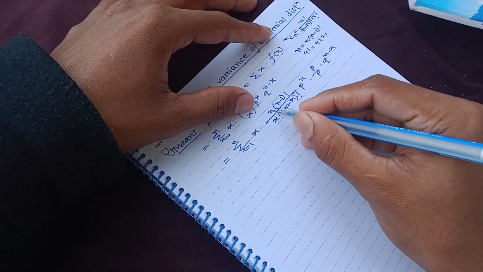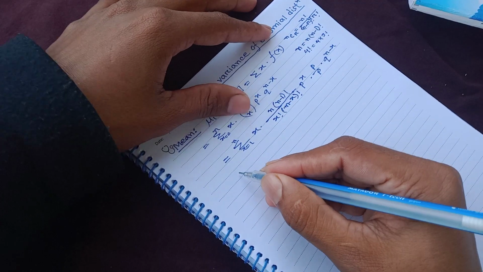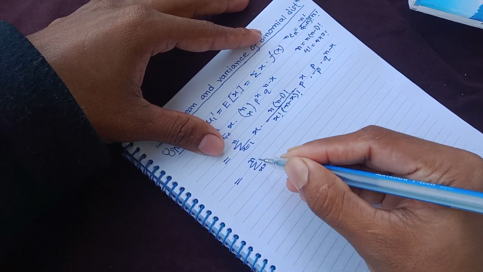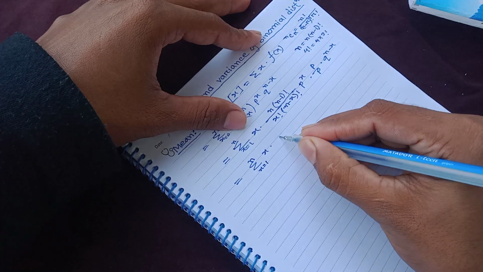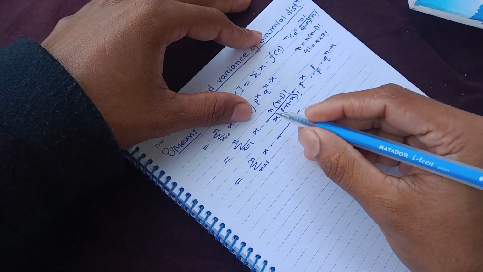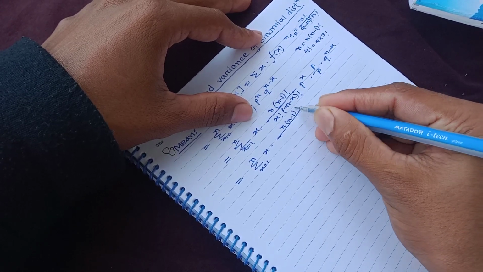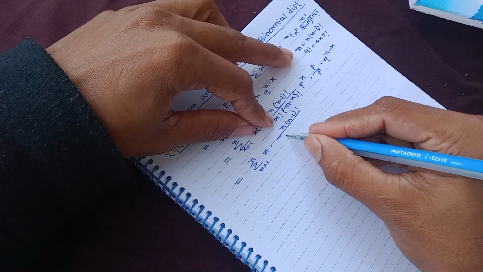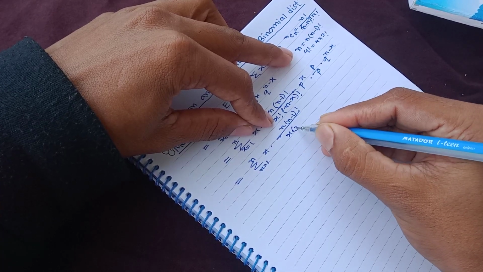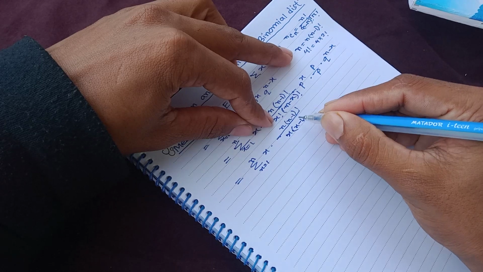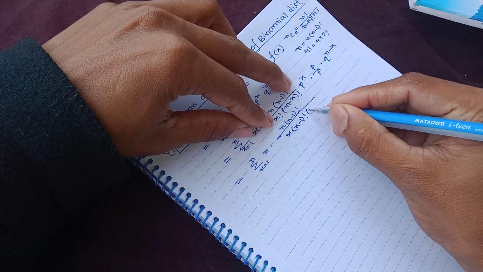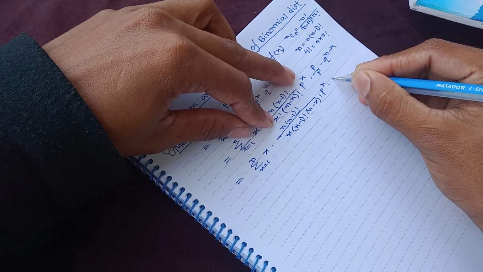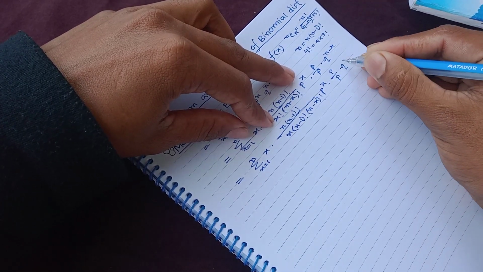This way n factorial becomes n into n minus 1 factorial, and then the summation over x equals 1 to n of x into n into n minus 1 factorial by x factorial, which we write as x into x minus 1 factorial, into n minus x factorial, and the remaining term p to the power x, p by p, into q to the power n minus x.